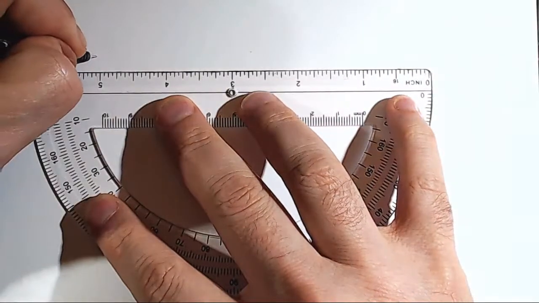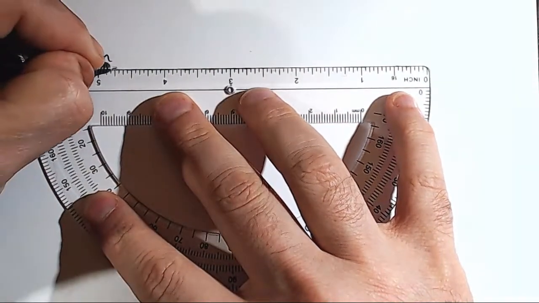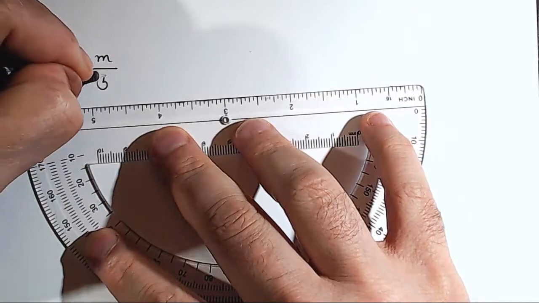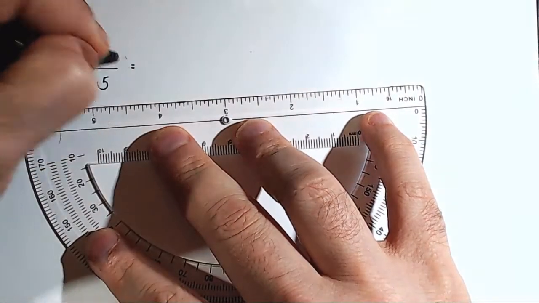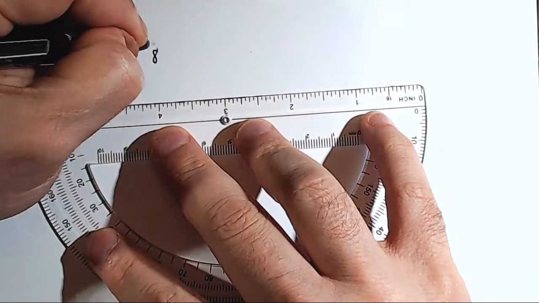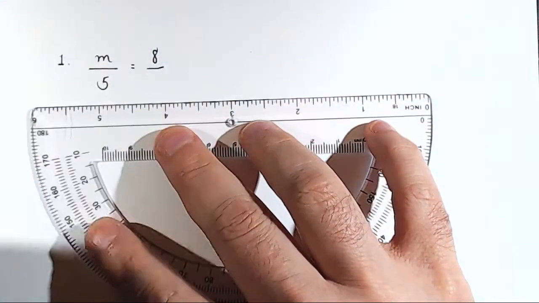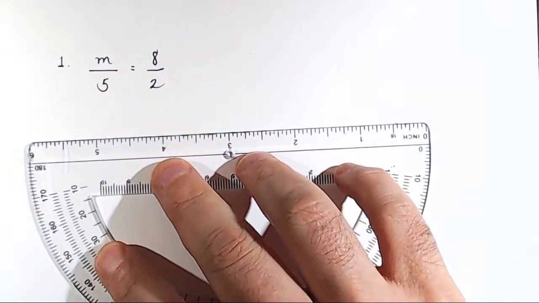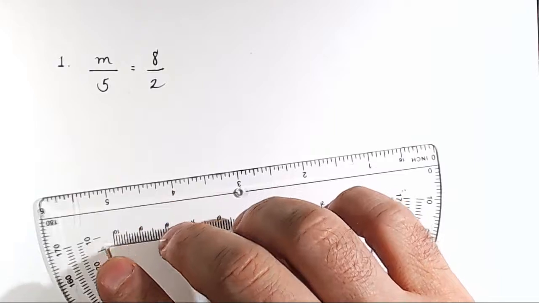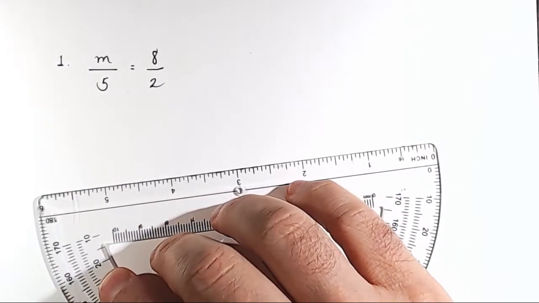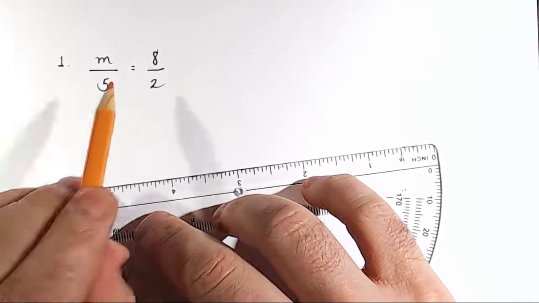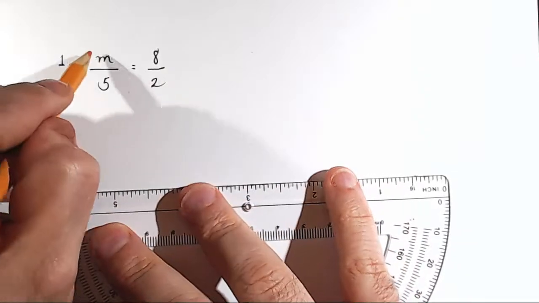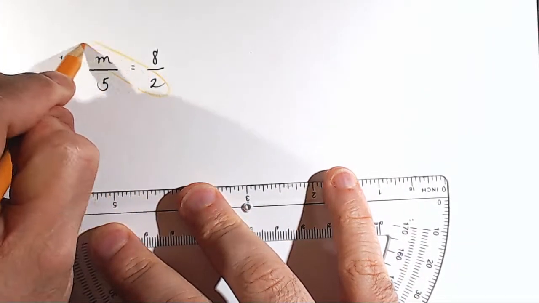First question is m over 5 equals 8 over 2. This is just a proportion problem. We're asked to solve this because there's an equal sign, and so we'll use butterfly.